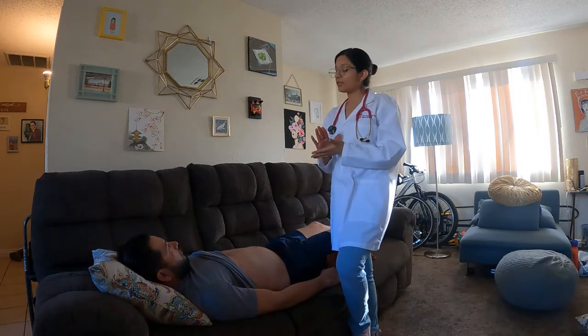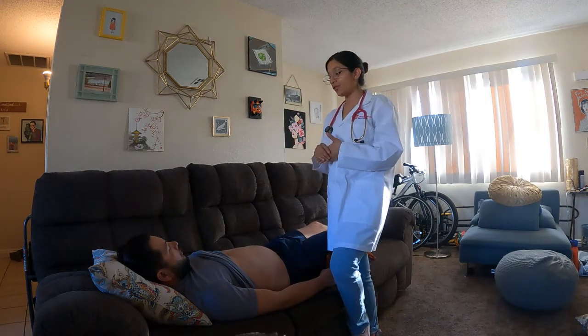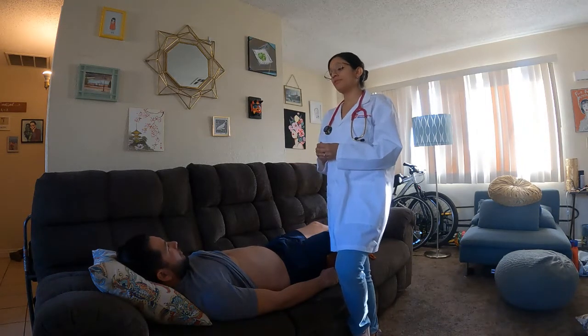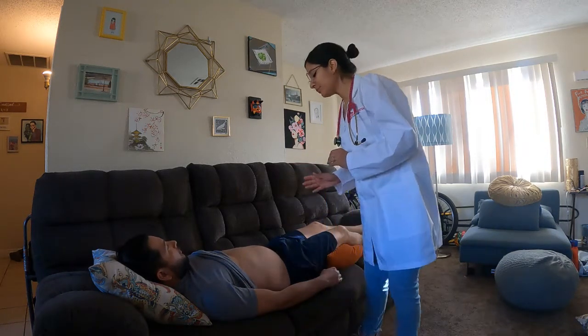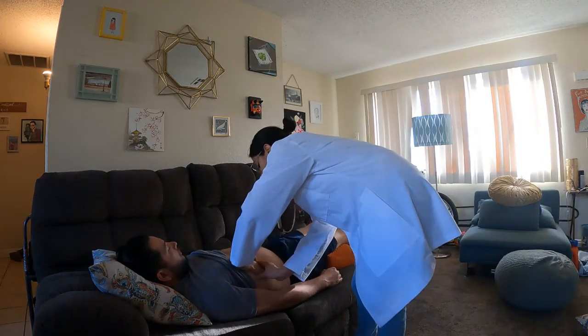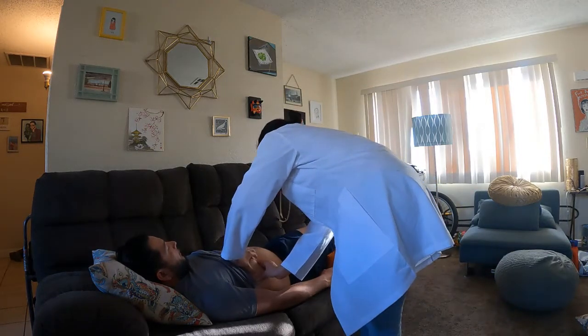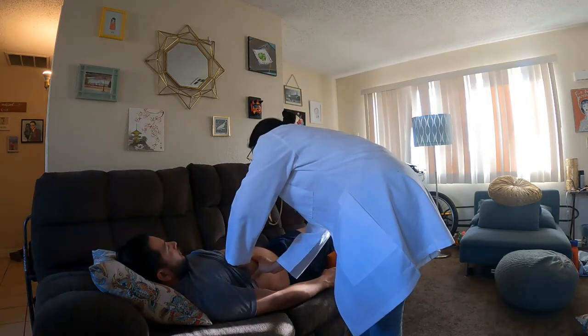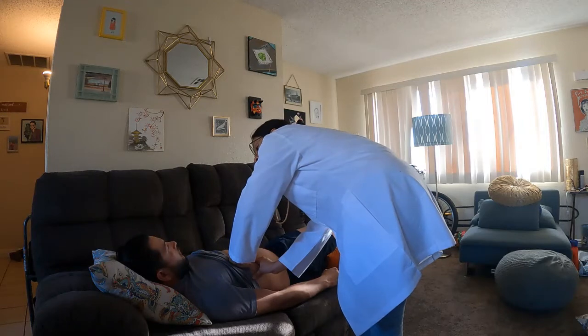After, I'm going to try and palpate for the edge of the liver. This might be a little uncomfortable, but you shouldn't feel pain, okay? I'm going to grab from below the rib cage on the right upper quadrant, and I'm going to ask you to take a deep breath, please.